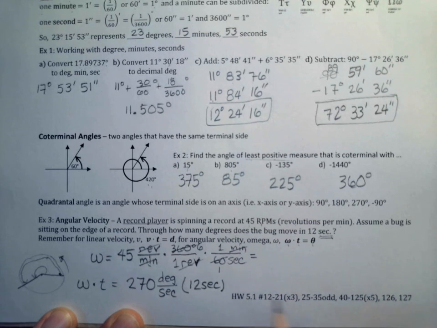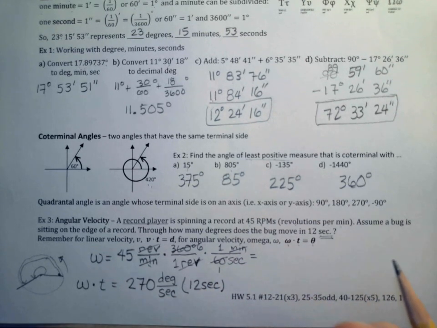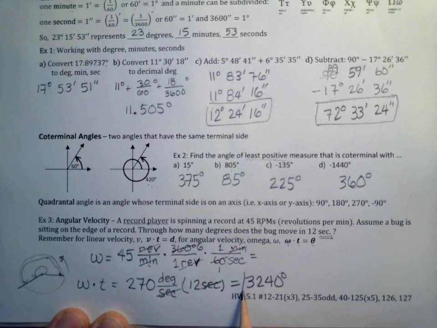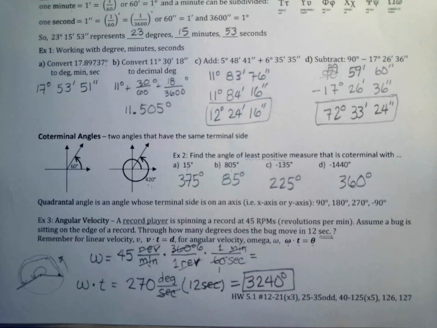With these problems, it's important that you keep your units so that you know you're done. I know I don't have any more conversions to do because my seconds cancels with my seconds, and the only units left are degrees, so I can just multiply that together. This ends up being 3,240 degrees that this record would have passed through in 12 seconds. It's spinning at a pretty good rate. In 12 seconds, it went through not quite 10 revolutions.